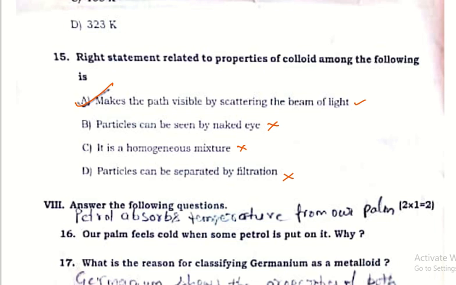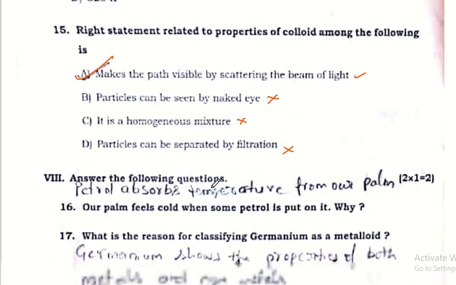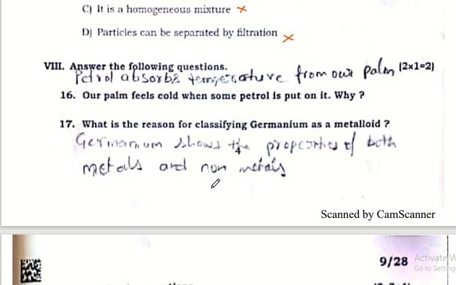Okay. Next question. Answer the following questions. Our palm feels cold when some petrol is put on it. Why? That means the petrol absorbs the temperature from our palm and evaporates. So therefore our palm feels that the temperature becomes less.